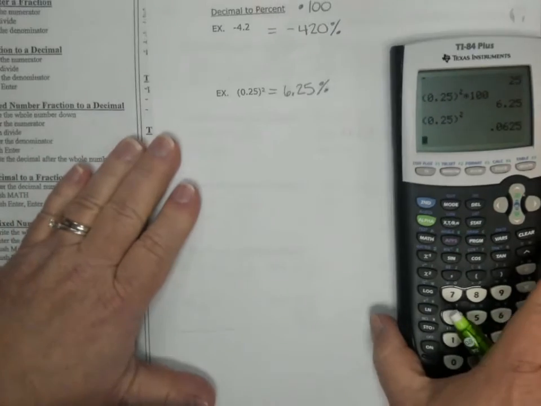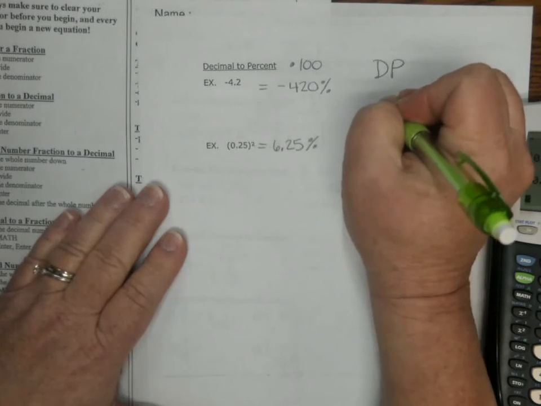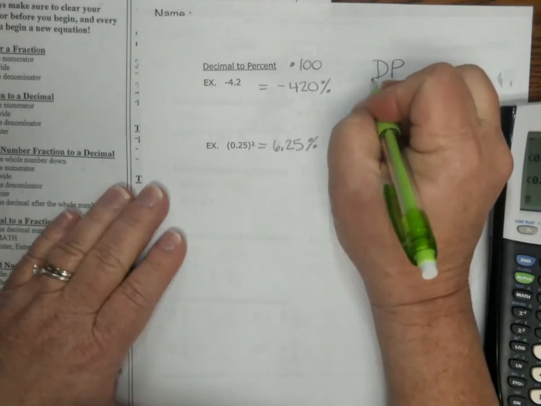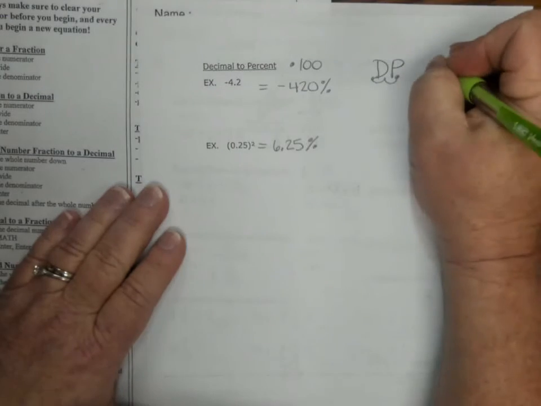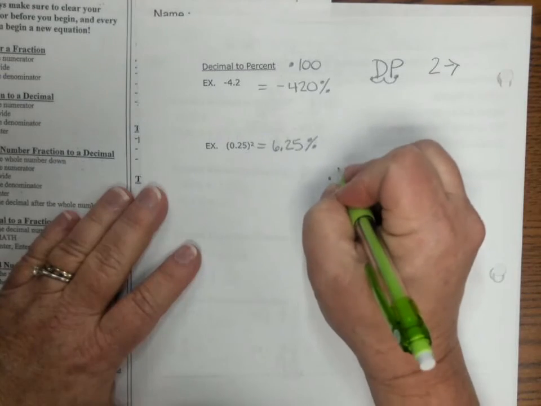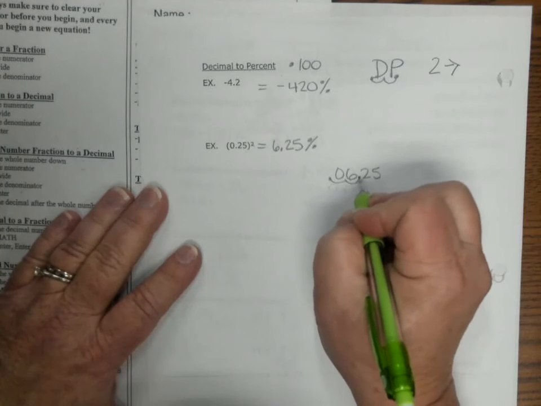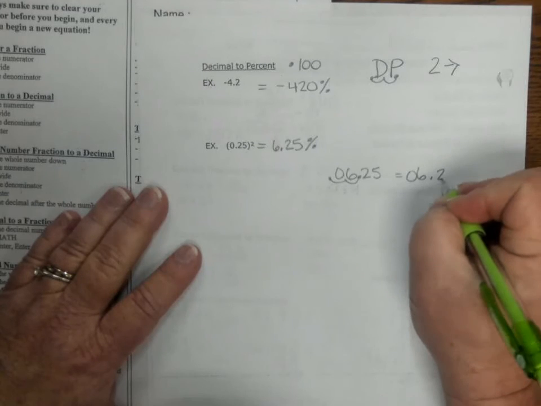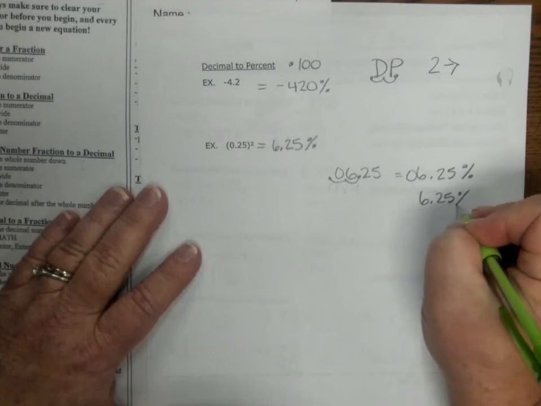And if you remember, some of you are going to be really quick and know this also. Remember your DP for Dr. Pepper. If you're going from a decimal to a percent, you would take your decimal point and move it 1, 2 times to the right. So decimal to percent, 2 times to the right. All right? Now, and that's how this shows, 0.0625. If I move it 2 times to the right, I end up with 0.0625%, but to write it correctly, I would drop the 0. Okay?